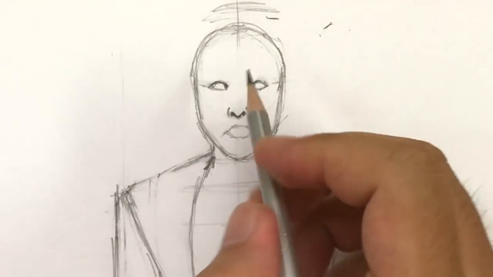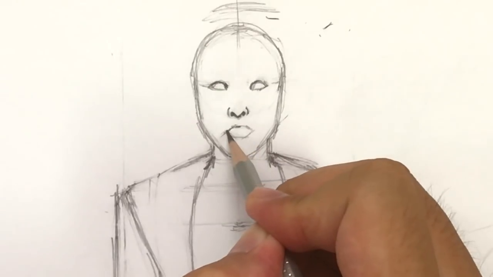Okay, here's the lip part. Top lip, like this.